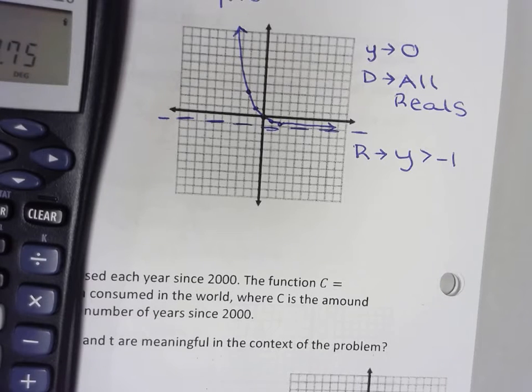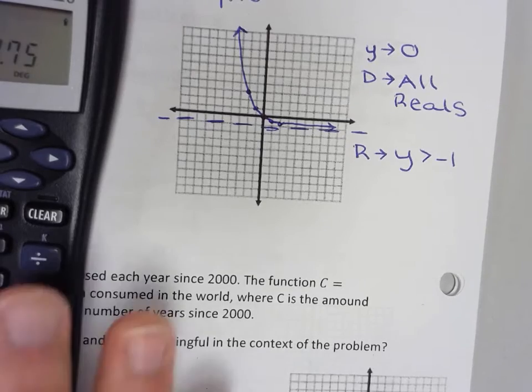Okay, any questions on that? Those by far take the longest out of any of these. Are we good with plotting points? Are we good with, yes? We got this? Okay. Let's look at the next one.